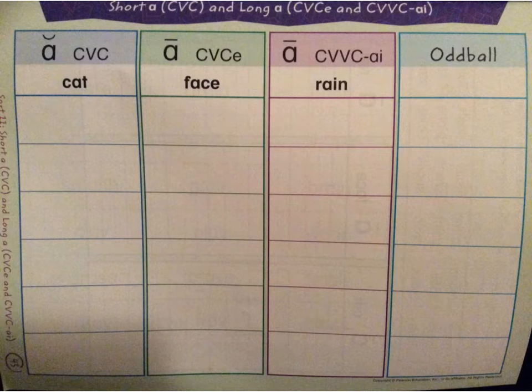And you can see they gave us some examples. The first example they gave us is cat. And you can hear in cat, it makes the short A sound like what is in the word apple. And you can see it goes consonant, vowel, consonant. So our consonants are in blue, and our vowel is in red.